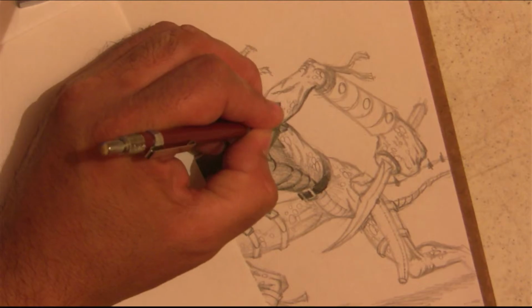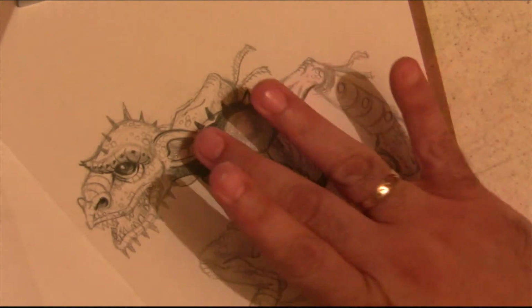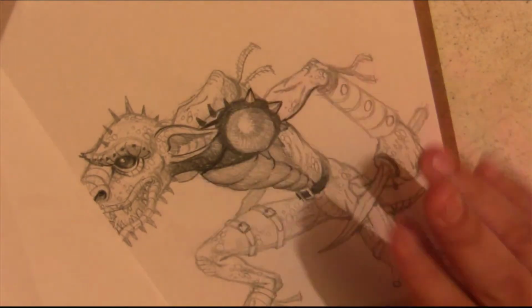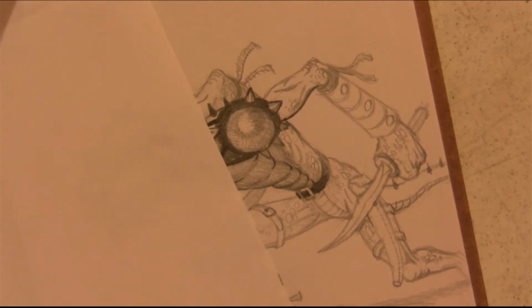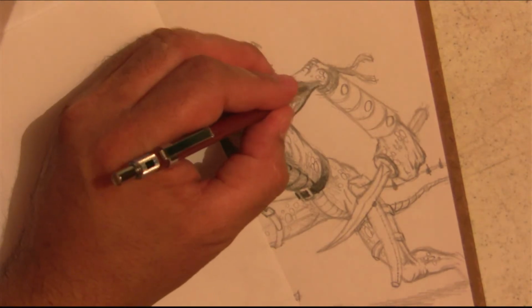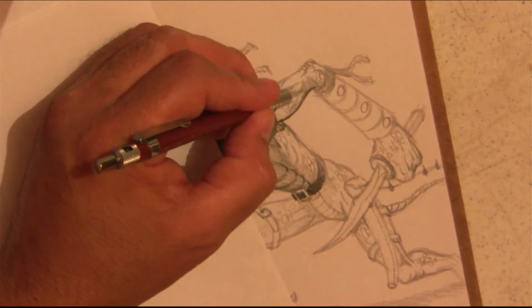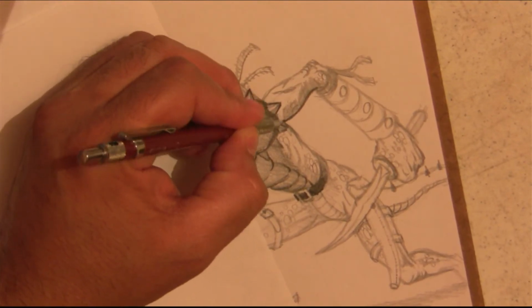I'm gonna go here. I'm going to focus on this arm and the head, mostly. And all this back here will be sort of in shadow. I'm going to go back to H. I go back and forth with my values. So go H and see what that looks like.